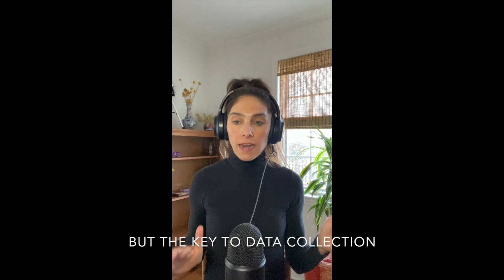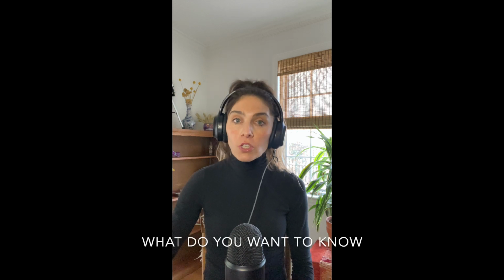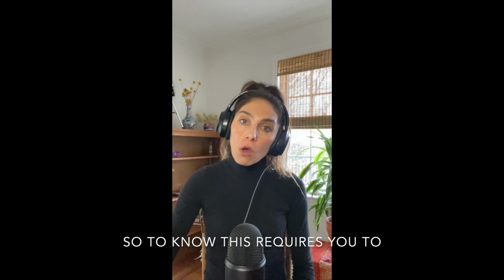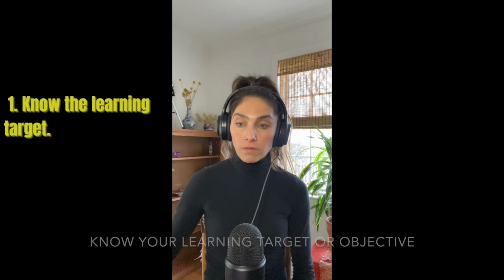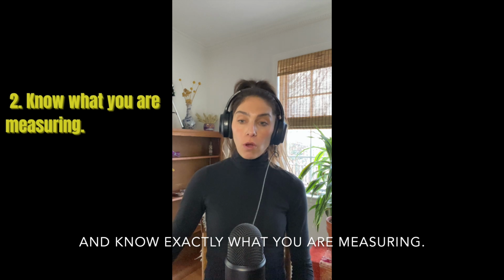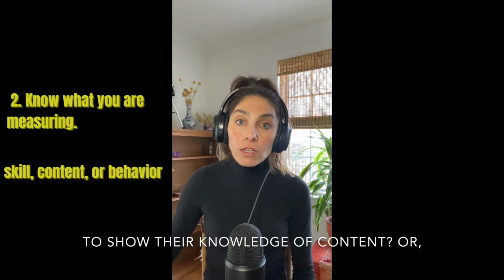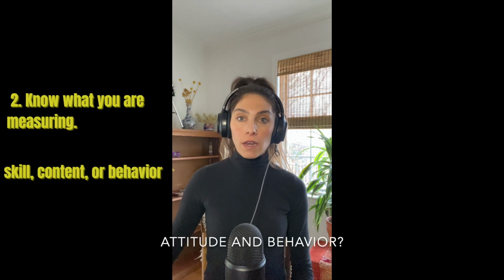But the key to data collection is knowing exactly what you are looking for. What do you want to know about what your students know and are able to do? So to know this requires you to know your learning target or objective and know exactly what you are measuring. Are you looking for students to demonstrate a skill? Are you looking for students to show their knowledge of content? Or are you looking to measure attitude and behavior?